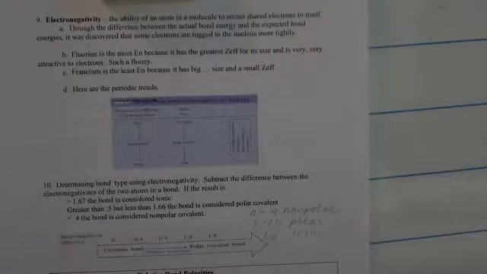Fluorine is the most electronegative because it has the greatest effective nuclear charge for its size and is very, very attracted to electrons. The nucleus is like a tractor beam for any electrons within its purview, and it pulls them closer. Well, francium has the lowest electronegativity because it has a very big atomic radius and a very small effective nuclear charge. We talked about the trends of electronegativity in our last unit. You need to just remember them again.